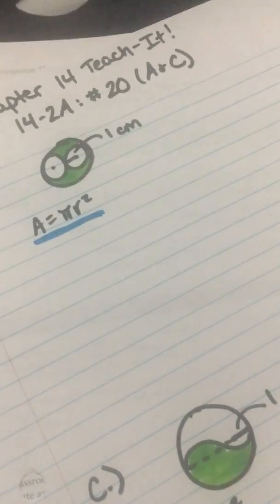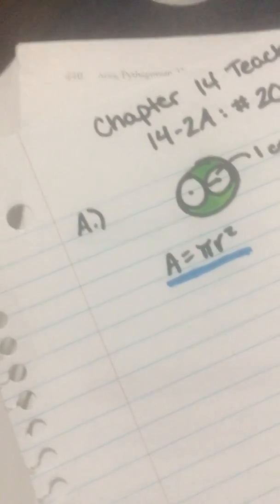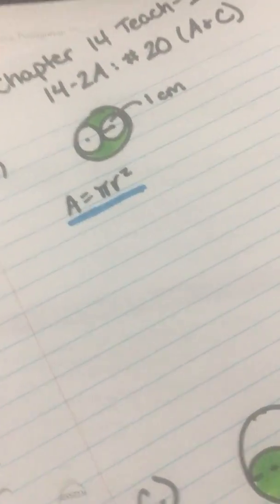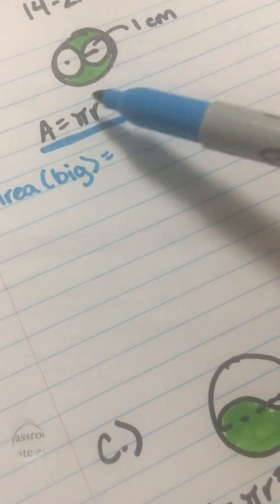I drew out this very important area formula here. This is the area of a circle. Area equals pi r squared, or pi radius squared. So the first thing that we're going to do in part A is actually find the area of this entire big circle. So I'm going to write area big, and that's going to help us remember what we're doing here. So to find the area of the big circle, we have to find our radius.